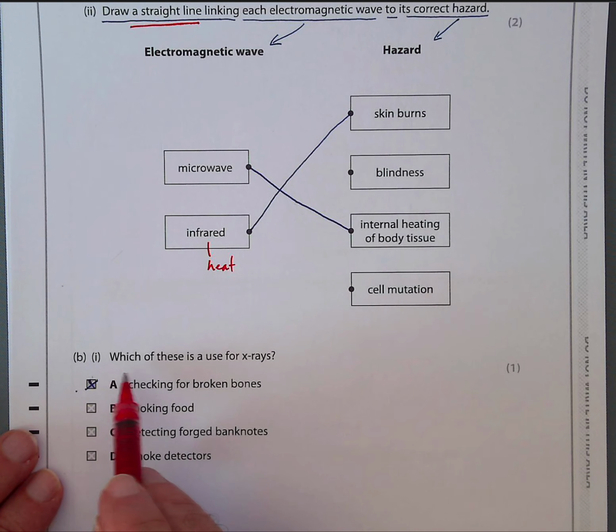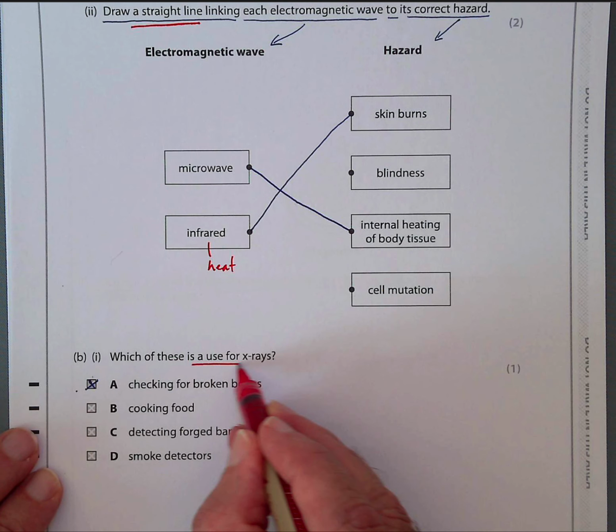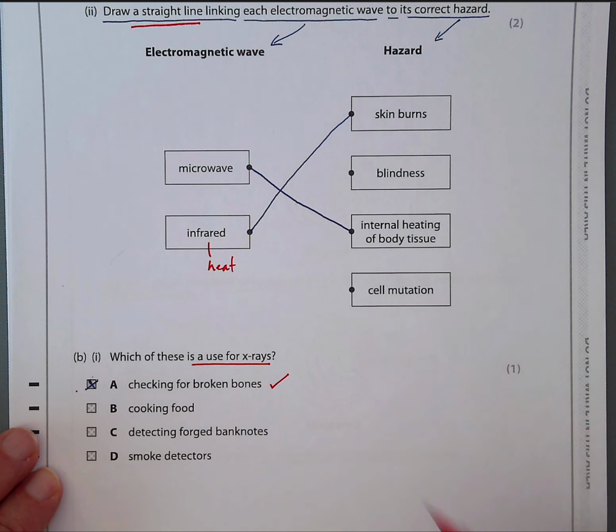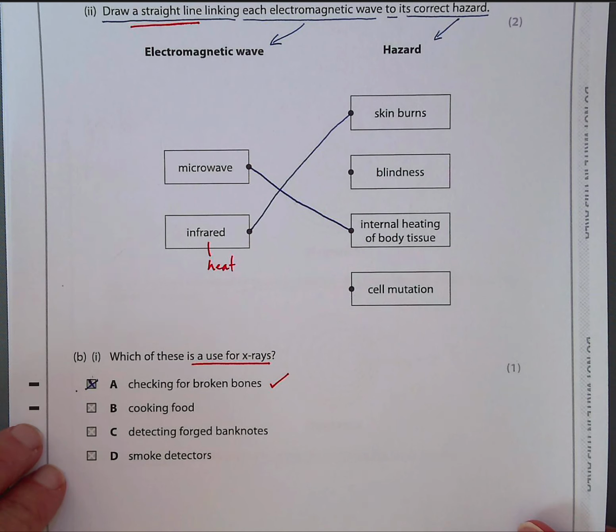Next question. Which of these is used for X-rays? Which of these is a use for X-rays? I should read, is a use for X-rays? The answer is checking for broken bones. So this is just knowing the uses and dangers of different types of electromagnetic radiation.